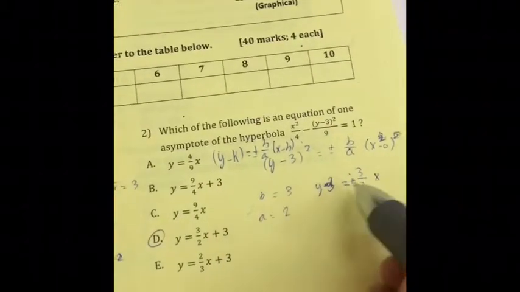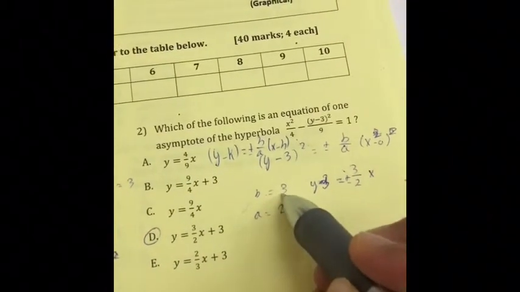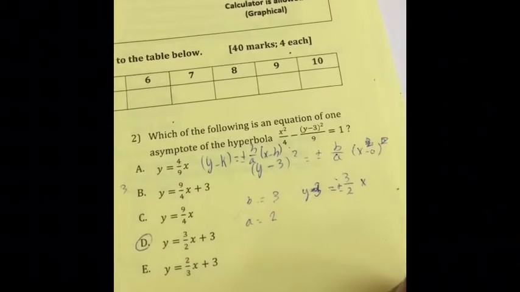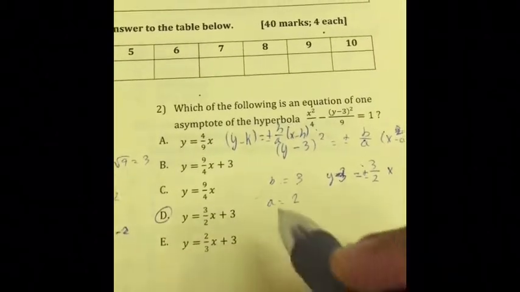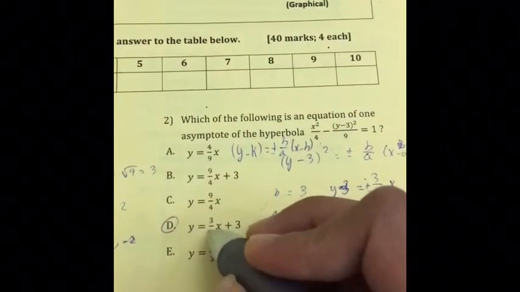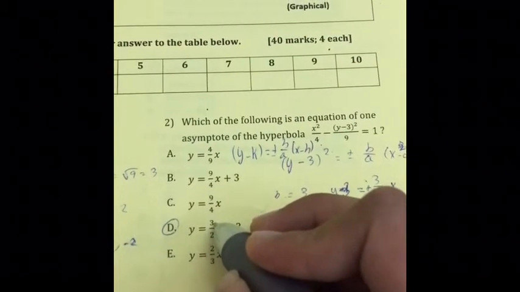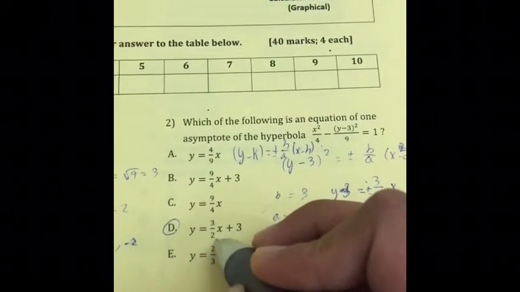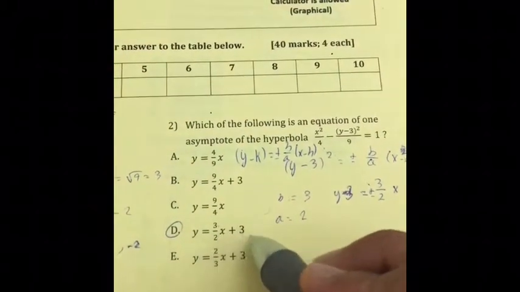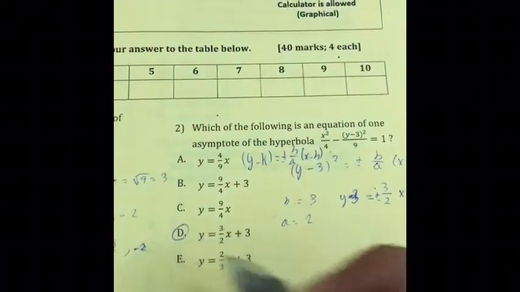So here b is 3 and a is 2. So the correct answer is here, because b is up and a is down. It's here x plus 3, and here it's y.